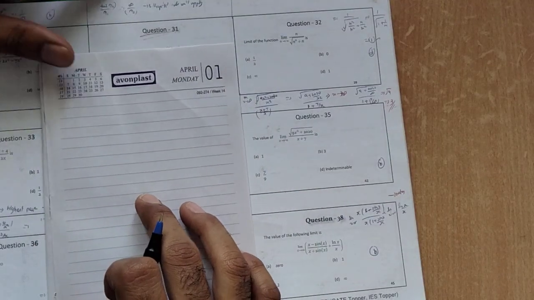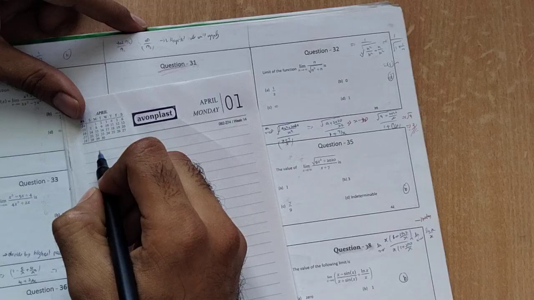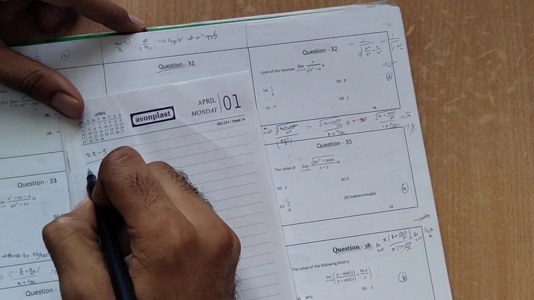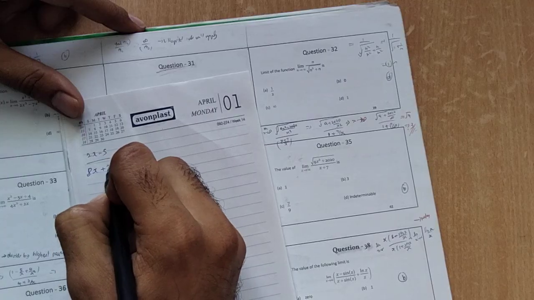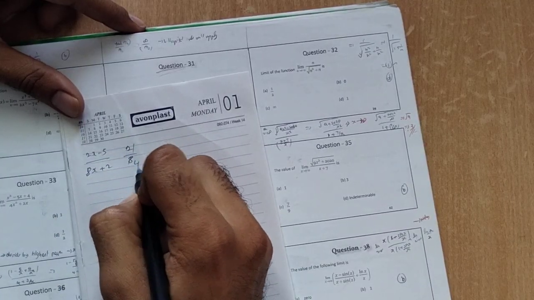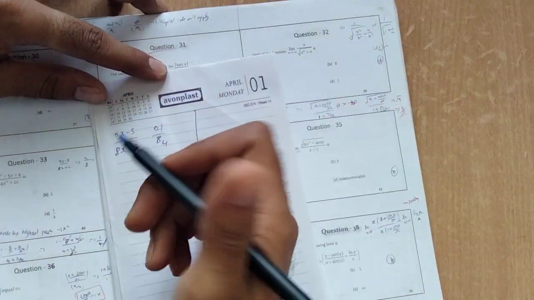So what could be the answer? So 2 times x minus 5 divided by 8 times x plus 2, with x going to infinity only. So 2 divided by 8. So the answer is C. Okay, so or, so it means or. So what is the method?